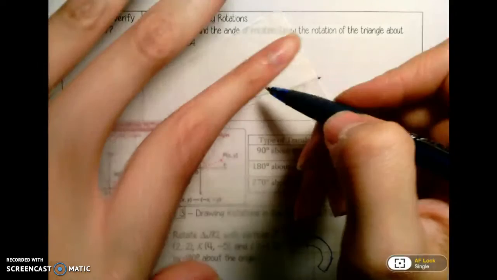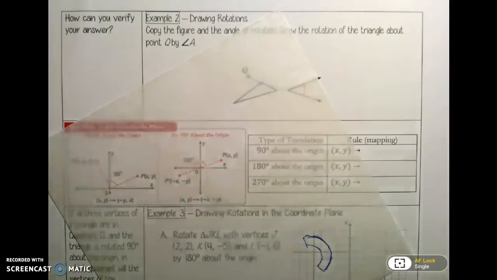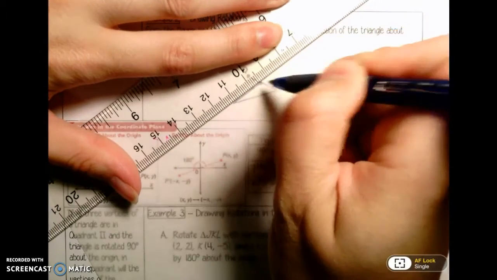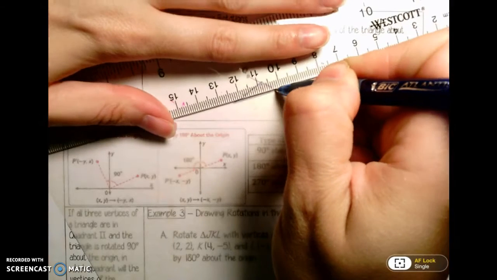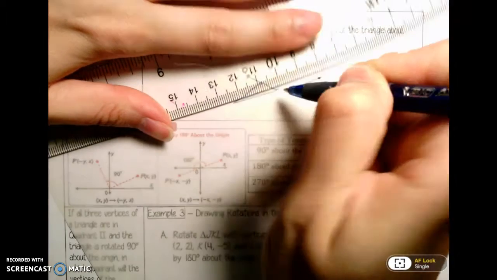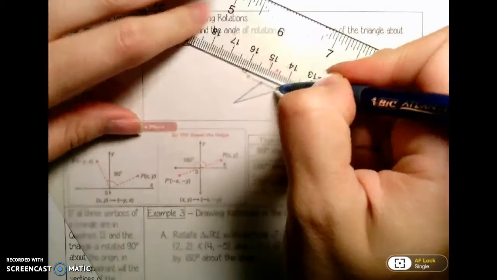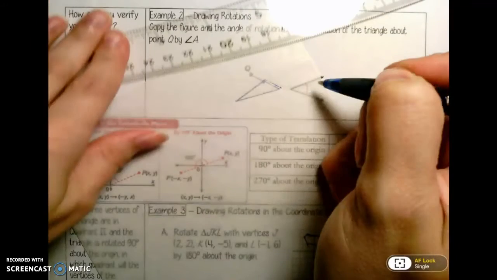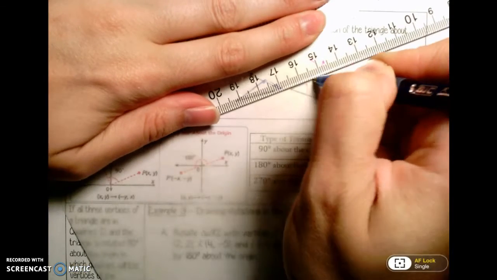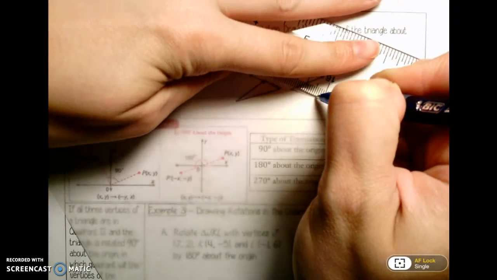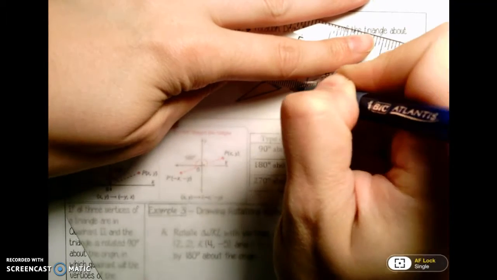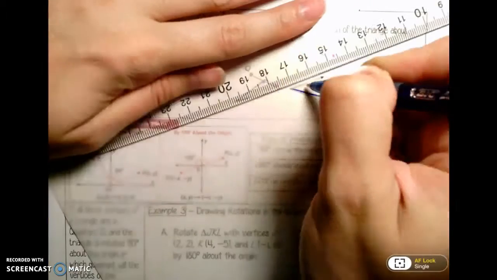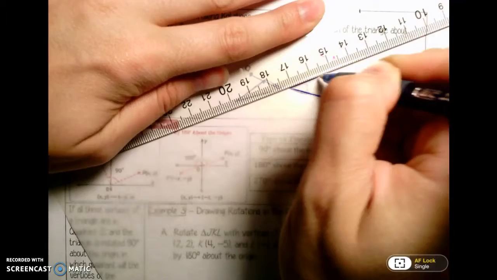So I'm going to draw my triangle, and I'm going to use a straight edge to make it as accurate as possible. And then I'm going to look at my angle measure and copy it as well, so that I can have that. And you can use pen or pencil, but a lot of times pen works a little bit better.